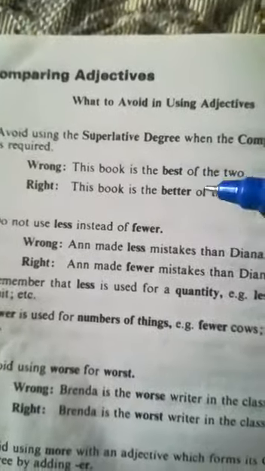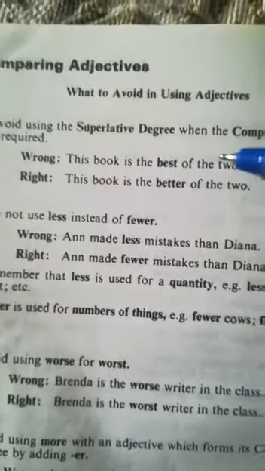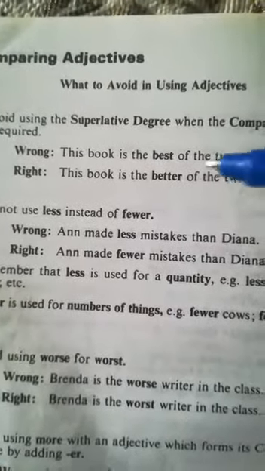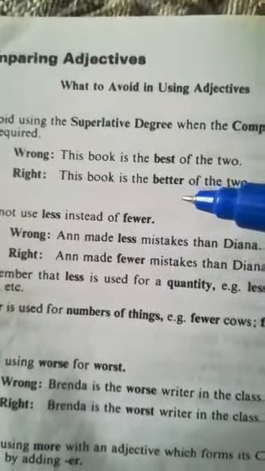This book is the best of the two. It is wrong to say so. Why? Because we are comparing two things. So what are we supposed to say then? This book is the better of the two.